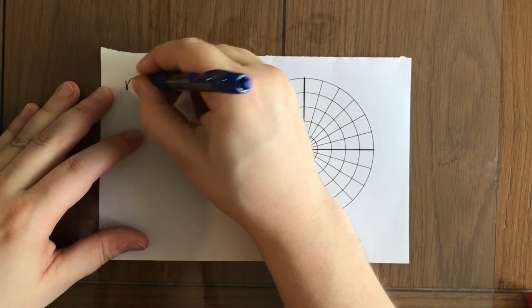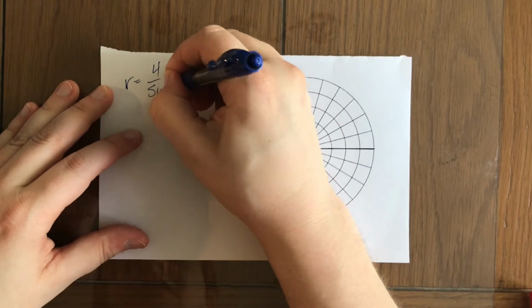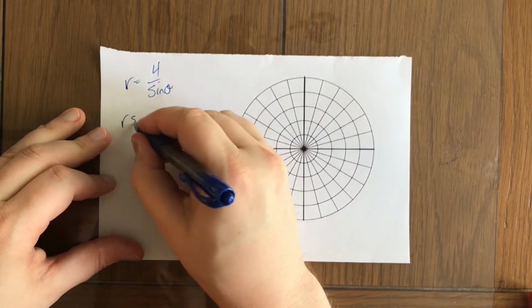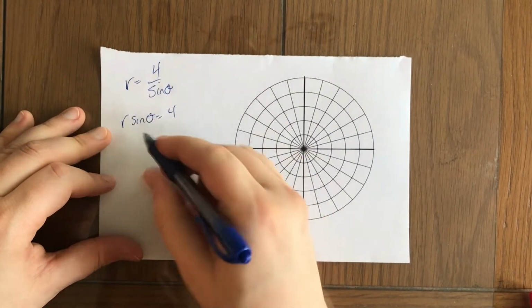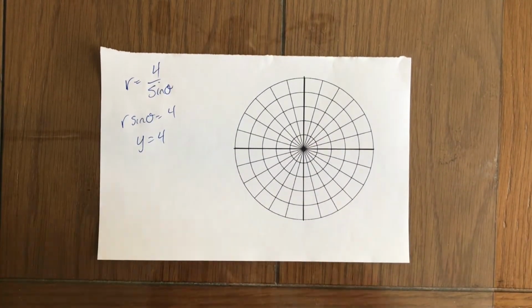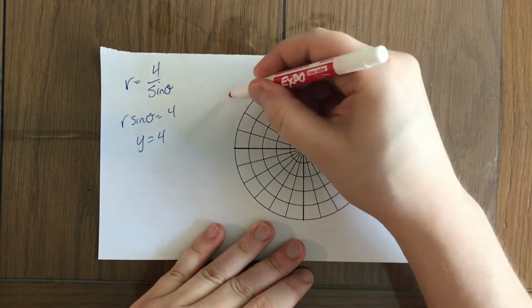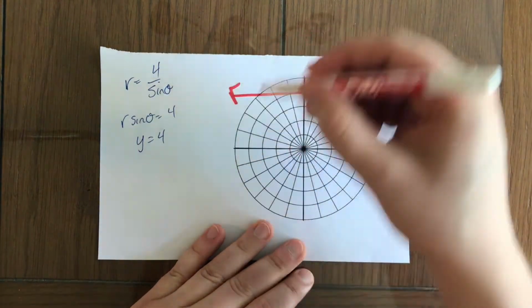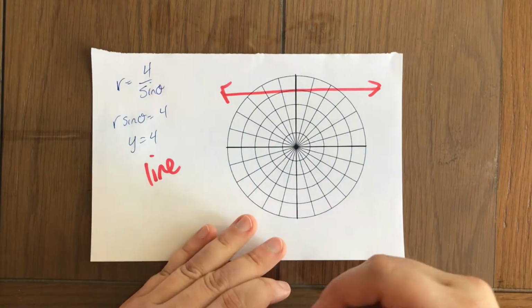Last but not least, we have r equals 4 over sine theta. We can do the same thing, multiply the sine theta to the other side. And r sine theta is really y. So this is really y equals 4. So 1, 2, 3, 4. It's going to be a horizontal line right here at y equals 4.